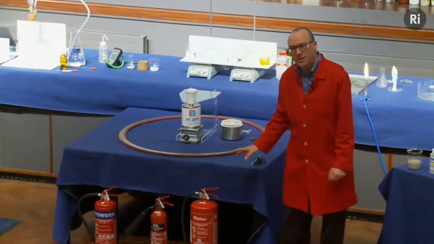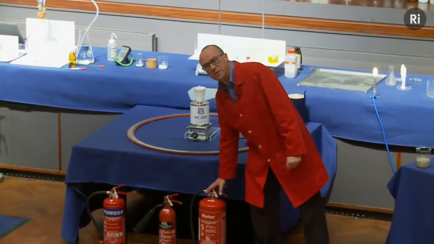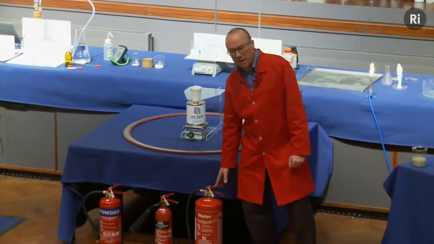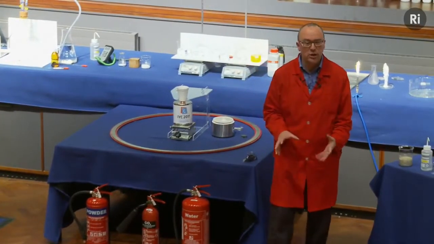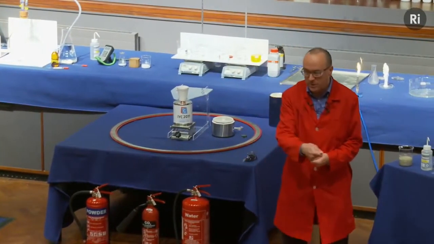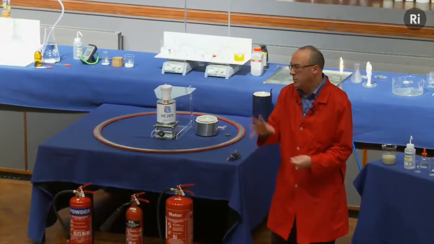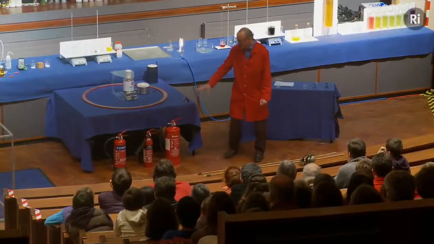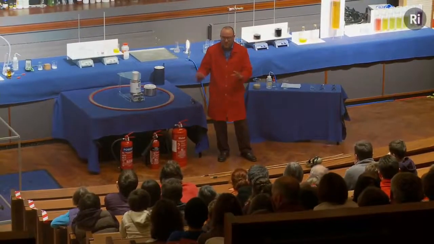Okay, let's look at the first kind of fire extinguisher. So this is called a water fire extinguisher. It contains water under pressure. When you let the extinguisher off, the water comes out of the hose, you soak the fire, and you put the fire out. Now if I let that off in here, it would just flood the lecture theatre.